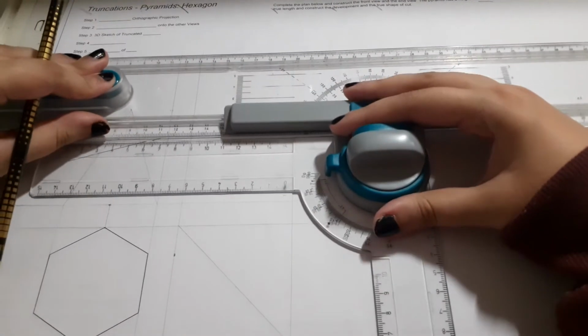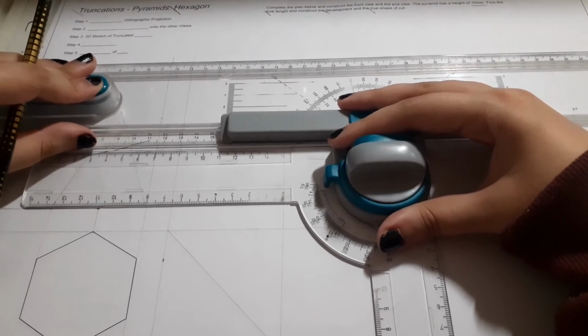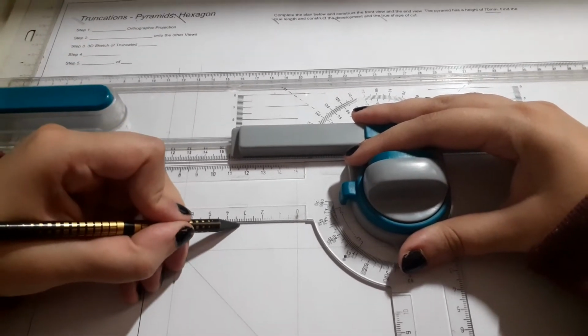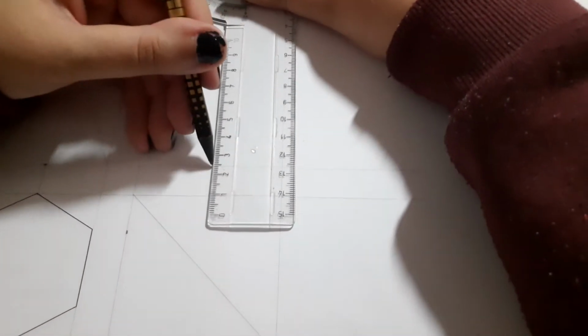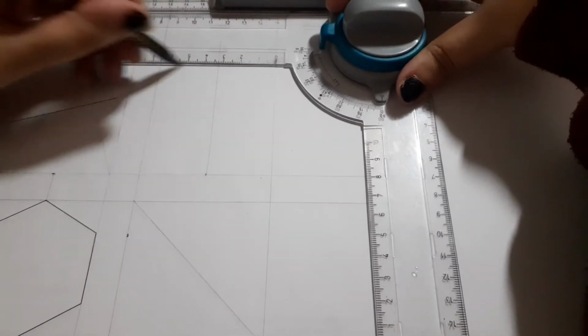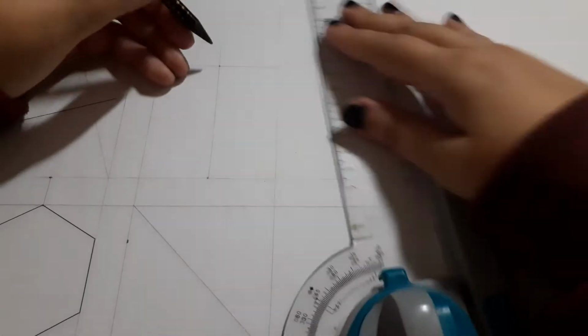And here find the center. Here I have the top of the pyramid.